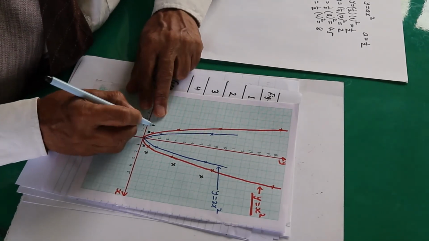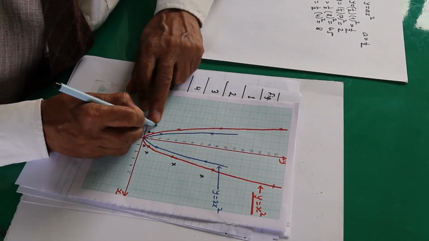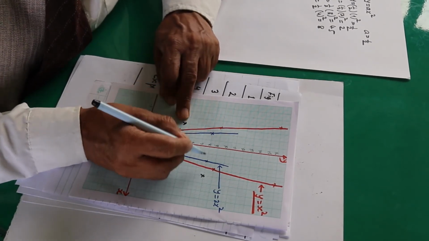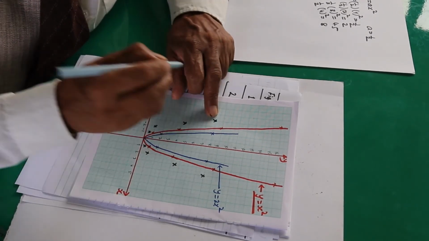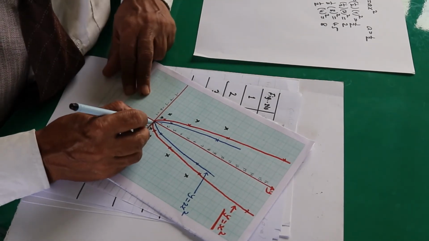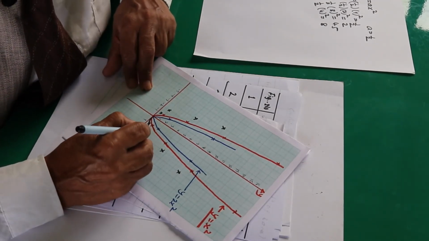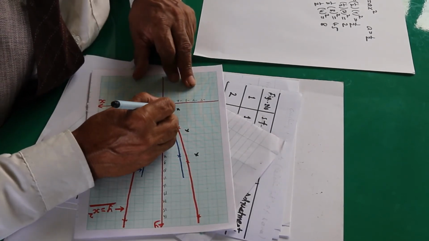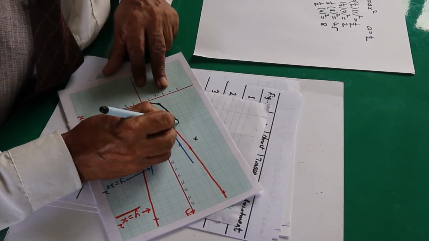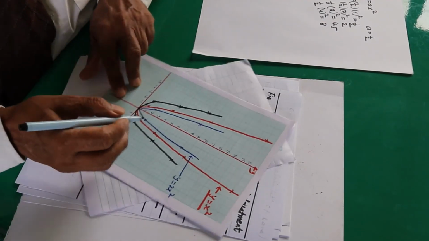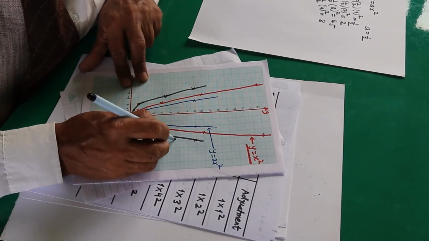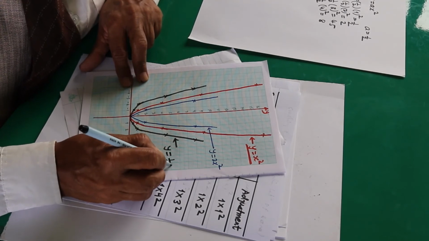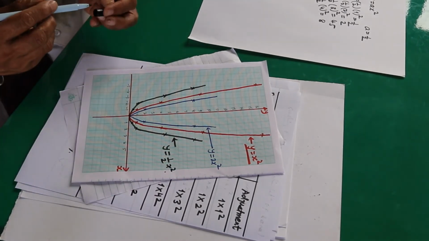That's why you have the corresponding points over here, this way, and that. Now if you draw it, you'll get another parabolic shape, you know. And this one is y equals half x squared.